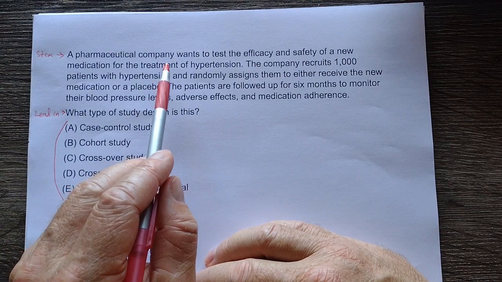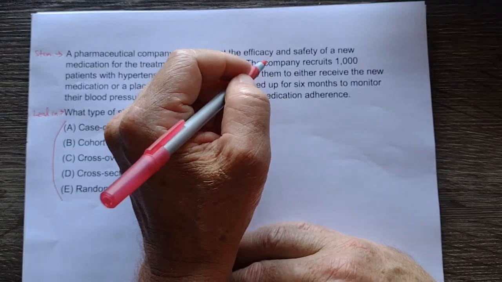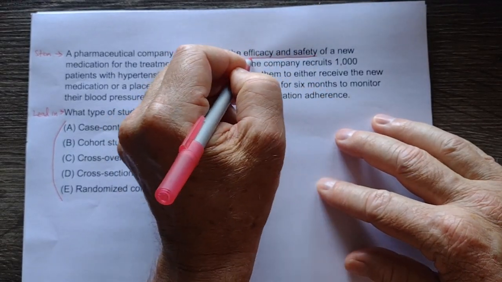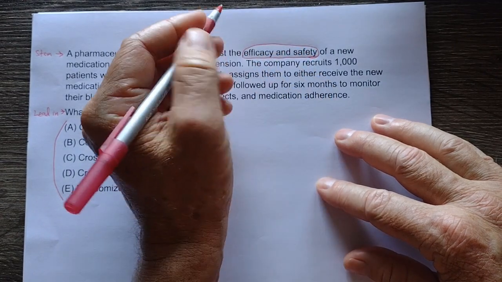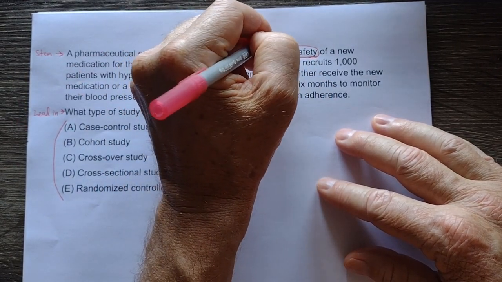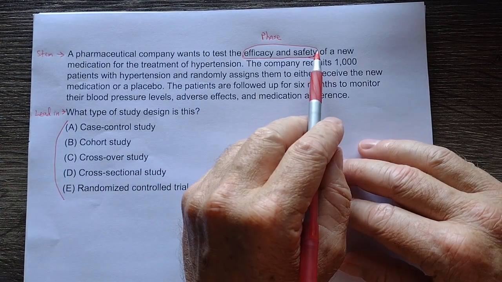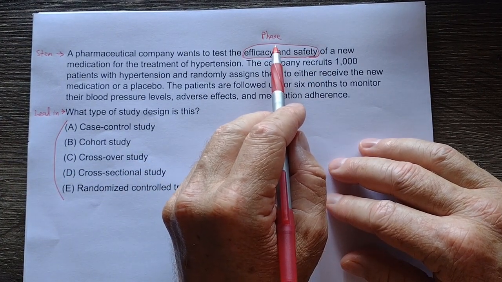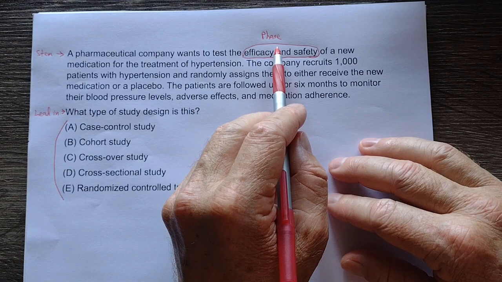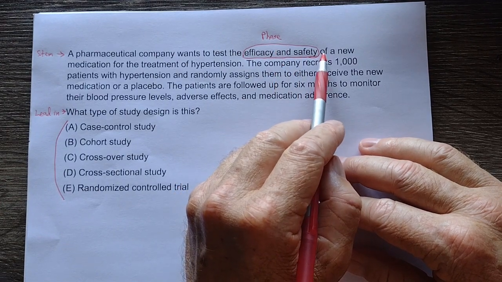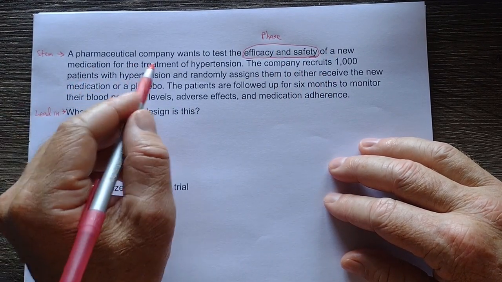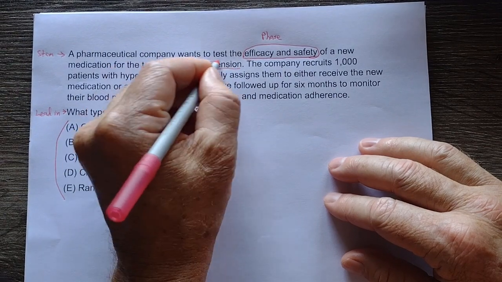A pharmaceutical company wants to test the efficacy and safety. So now we start talking about phases of clinical trials. You'll talk at some point about the different phases of clinical trials of a new medication for treatment of hypertension.